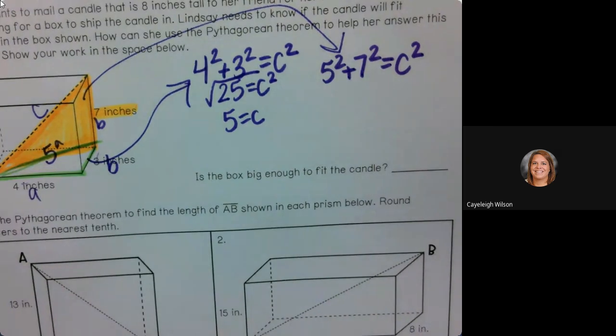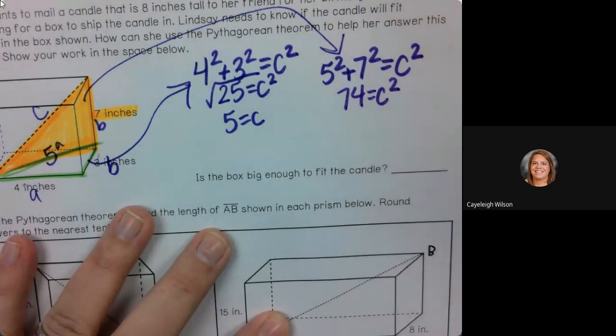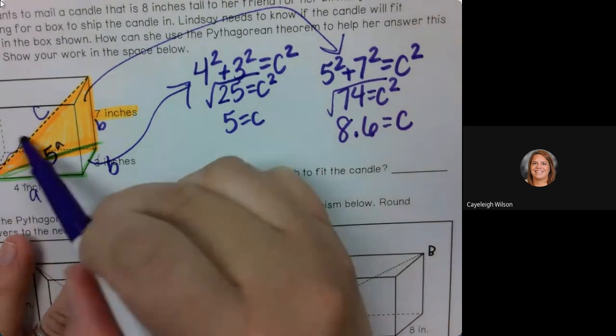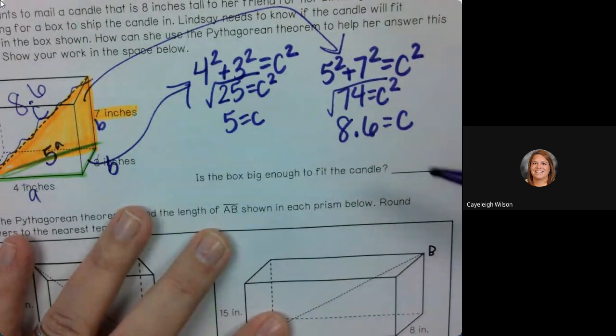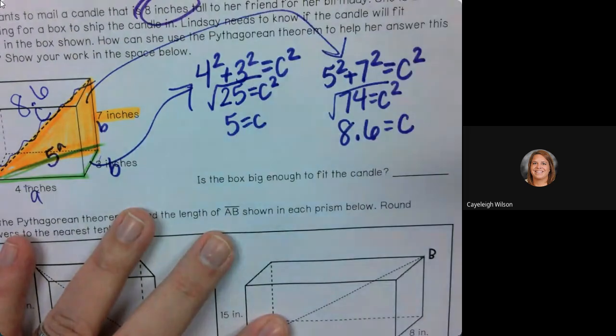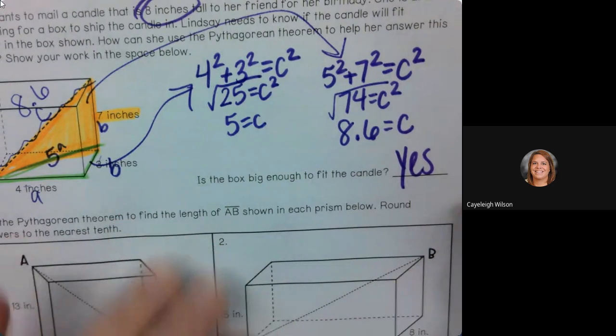On my calculator, that's 25 plus 49, so 74 is my C squared. Then I'll square root that, and I find that the distance in that box, this right here, is 8.6. The question says, is the box big enough to fit the candle? The candle is 8 inches, so yes, because it could fit up to 8.6 inches diagonally in that box.